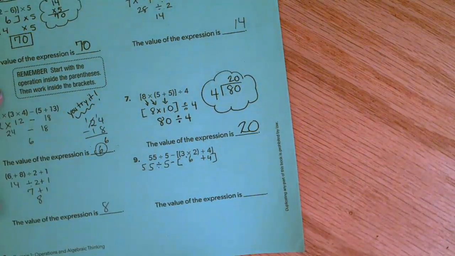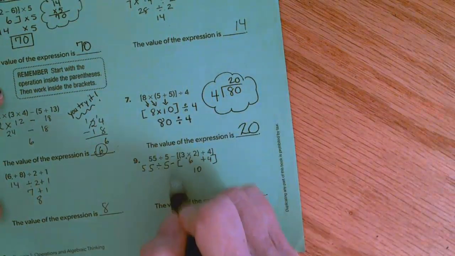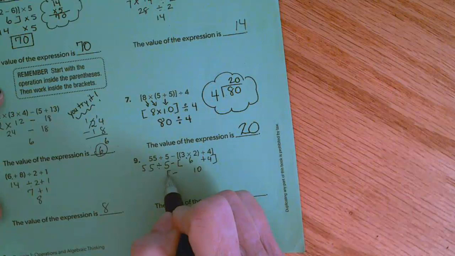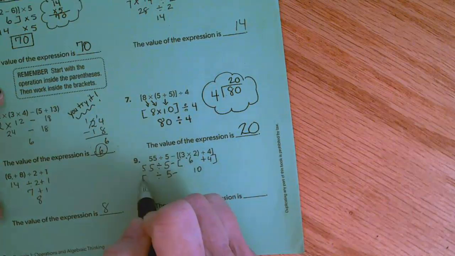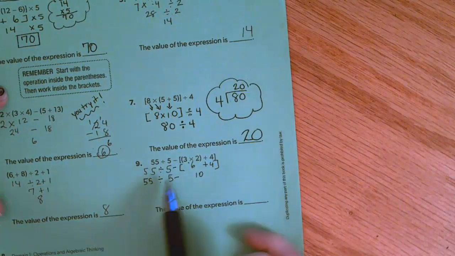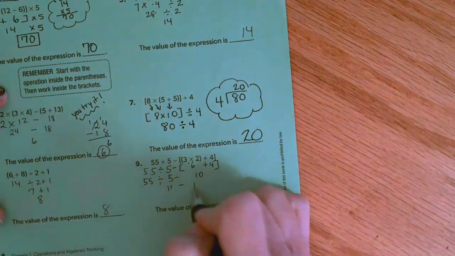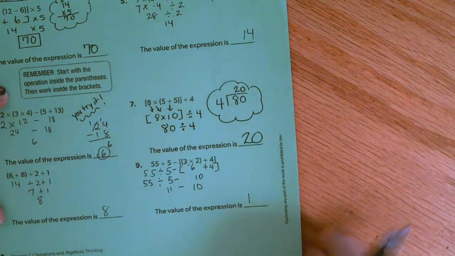Okay, I'm going to do what's in the brackets next. I know 6 plus 4 is 10. I bring down my other operations and my numbers. All right, now I have division and subtraction. I'm going to do my division first. 55 divided by 5 is 11. And then 11 minus 10 is 1.